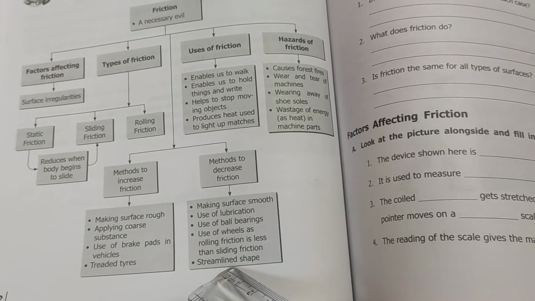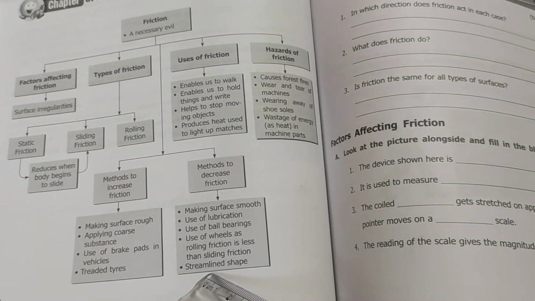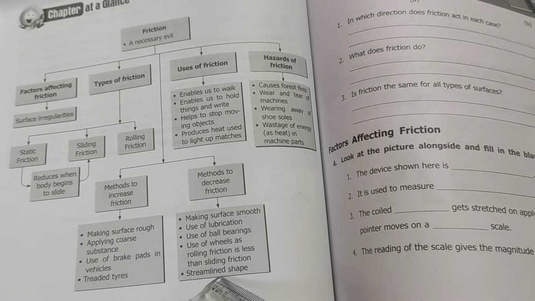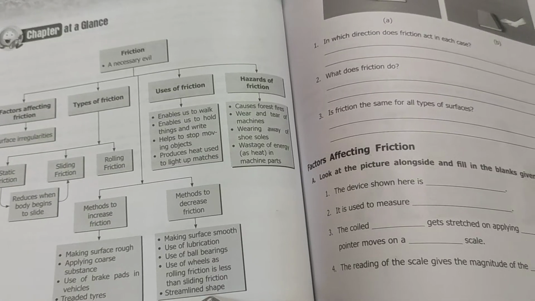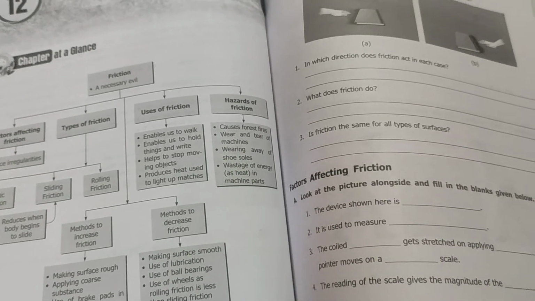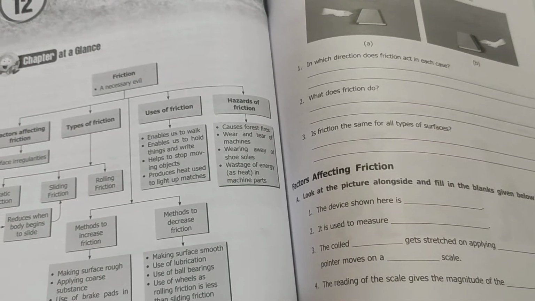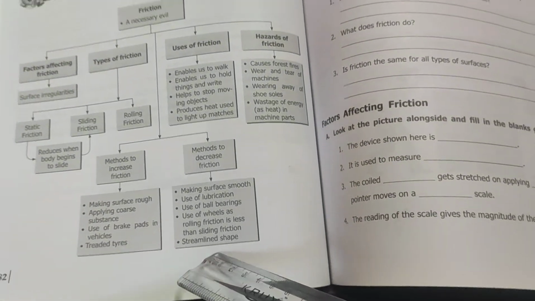Streamlined shape. You must have seen the streamlined shape of aeroplanes and ships. It helps them cut through air and water easily, and they can move. Streamlined shape is a shape like a fish, broader from the center and narrow at both the ends. So this is called streamlined shape, which also reduces friction.